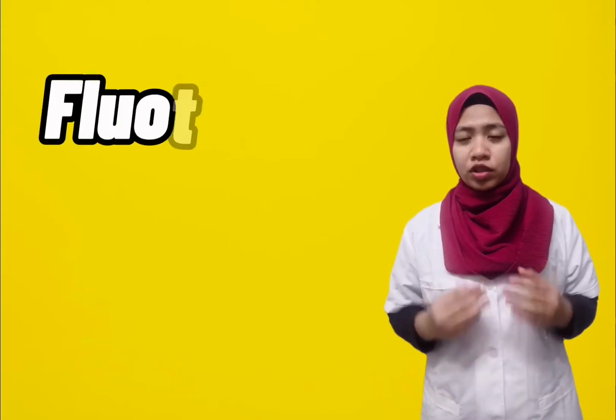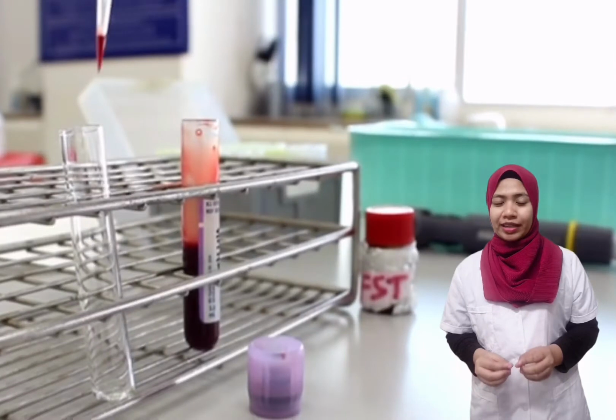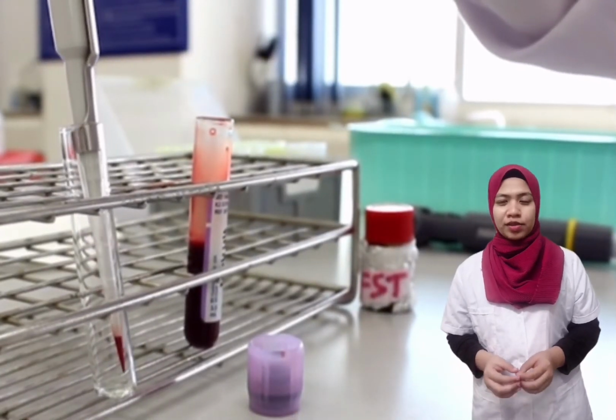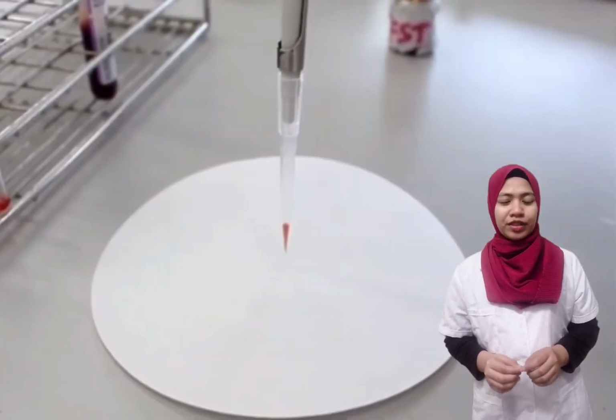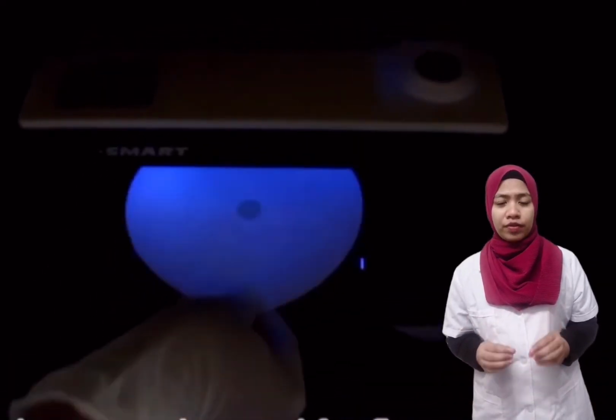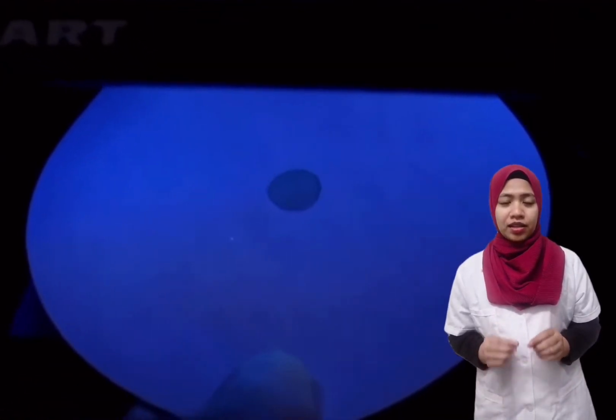The FST, or fluorescent spot test, for G6PD deficiency involves this reaction. To perform the test, a small amount of blood is incubated with glucose 6-phosphate and NADP in the substrate reagent and then spotted on filter paper. Once dry, the spots are viewed under a long-wave ultraviolet, or UV, light. The product of the reaction, NADPH, is fluorescent. NADPH fluorescence is directly proportional to G6PD activity, and lack of fluorescence signals G6PD deficiency.